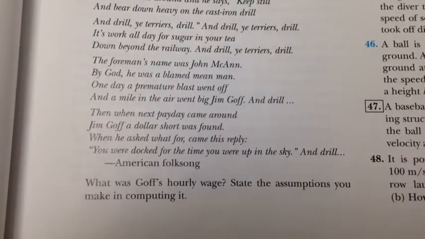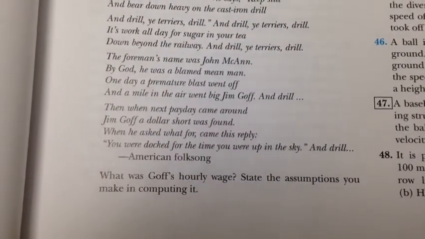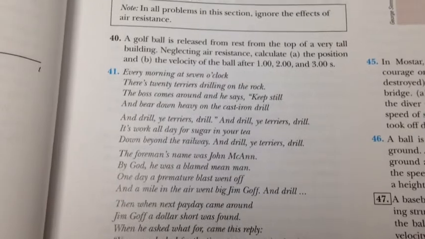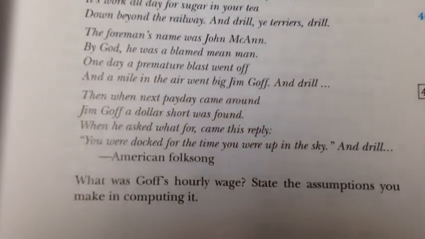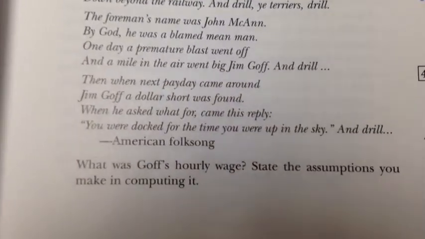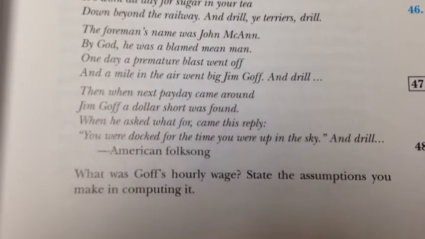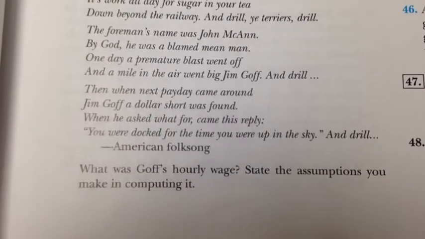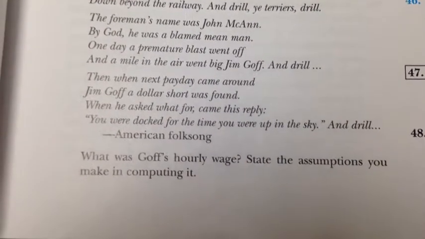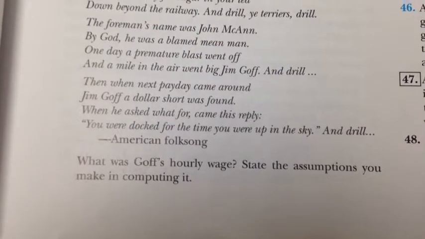This is Chapter 2, number 41. It's an American folk song. I'm only going to focus on the bottom two stanzas here because they're the only important ones. So, we're trying to find Goff's hourly wage.